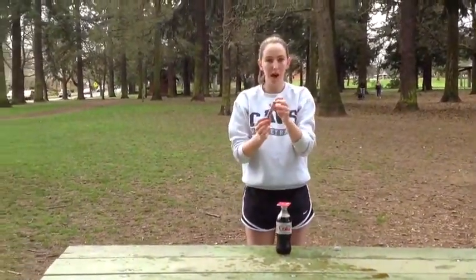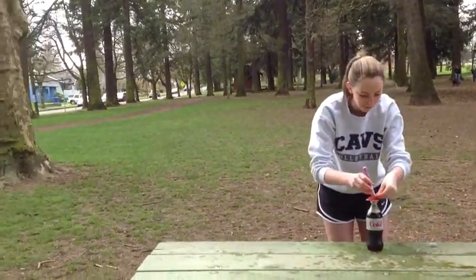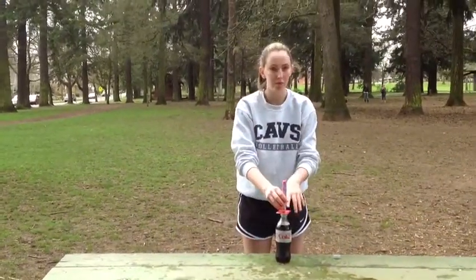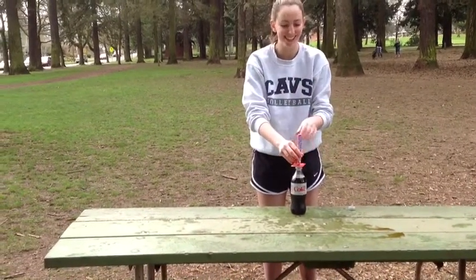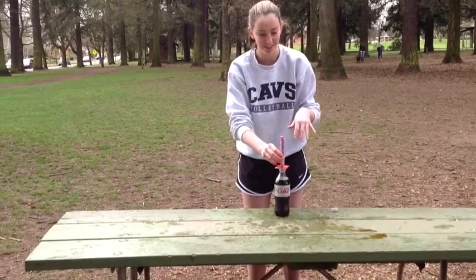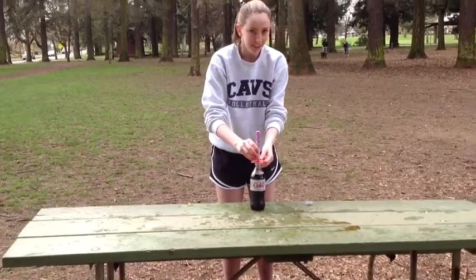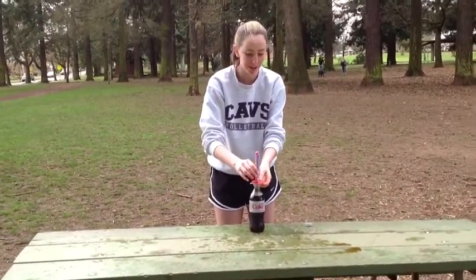I've already made my spout and I have some Mentos loaded in here. I'm going to remove this card and I'm going to squeeze as many Mentos as I can into this Coke bottle. Hopefully more than 4. So I'm going to remove this card and run away.